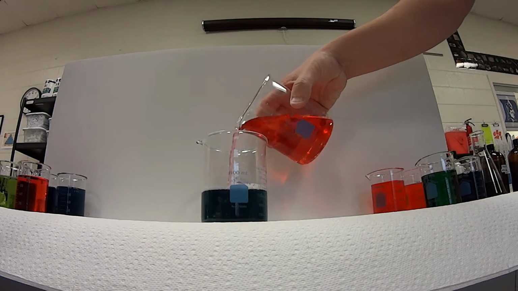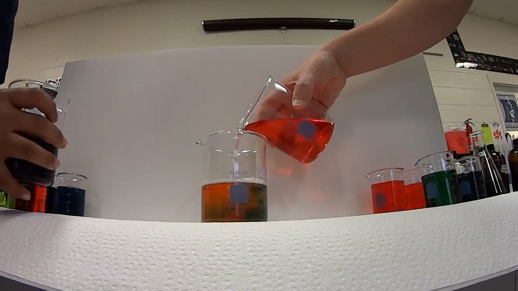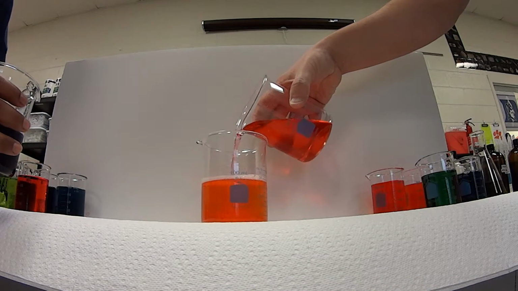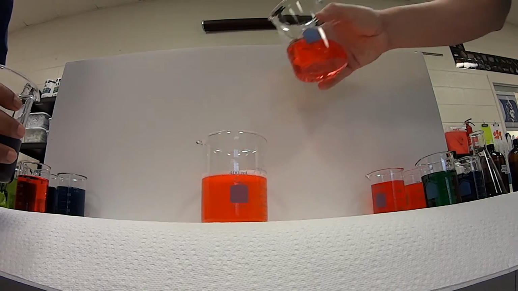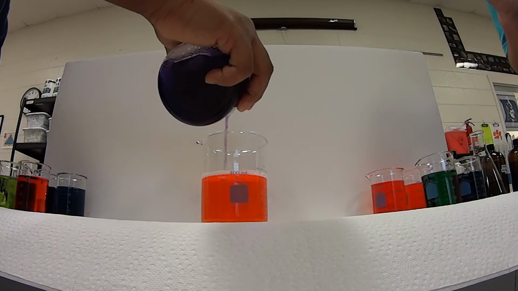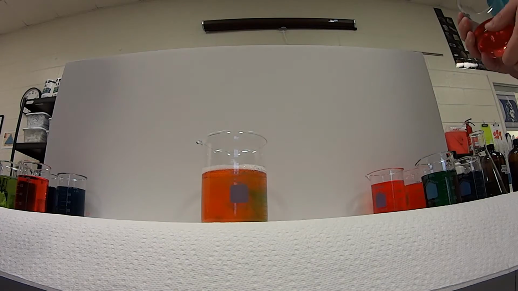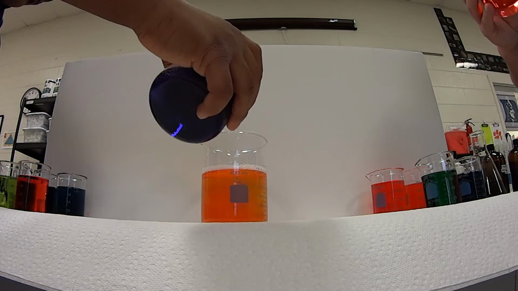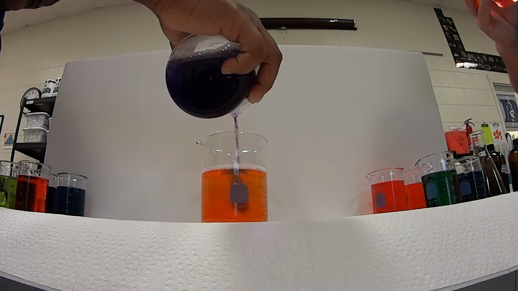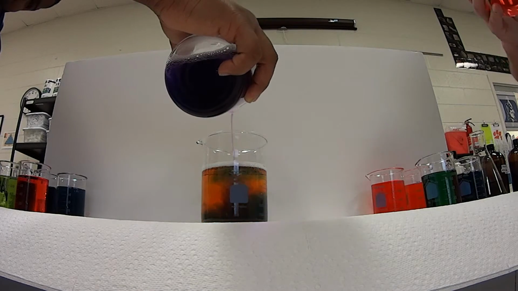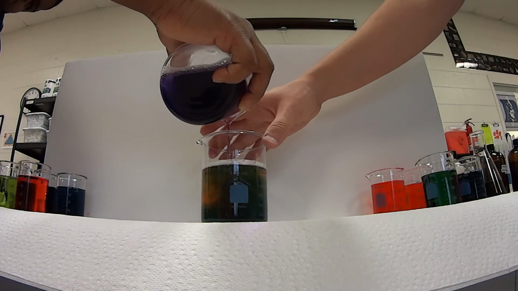And as we add a little more red, you can see it's starting to turn green and then orange and then more of a red. If you add more of the base, okay, it's going to neutralize it, start turning it green. Add just a little bit at a time, see if we can get it a nice green color. Let's try that. That's good.